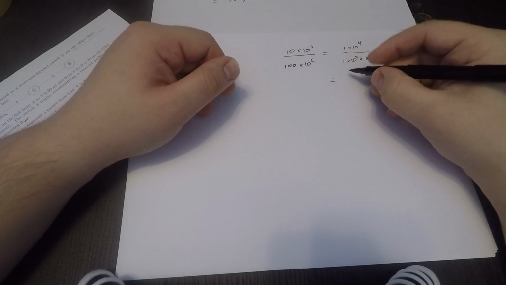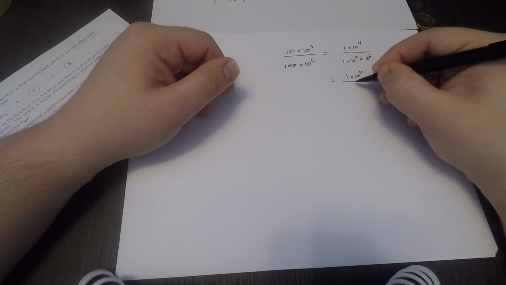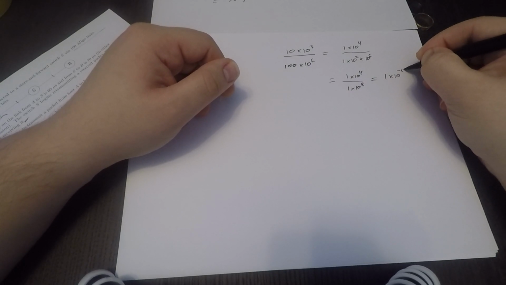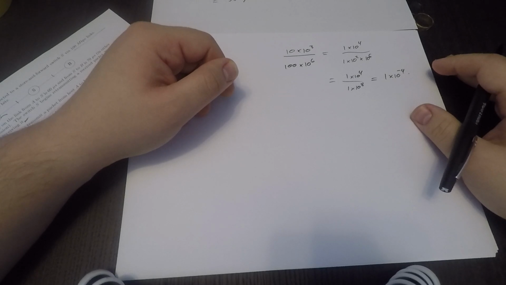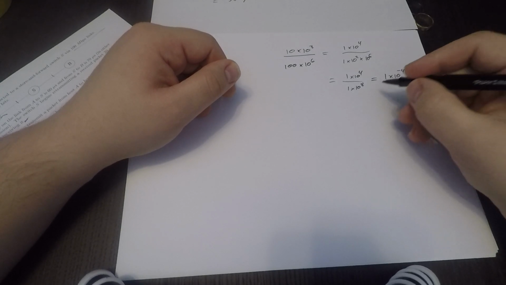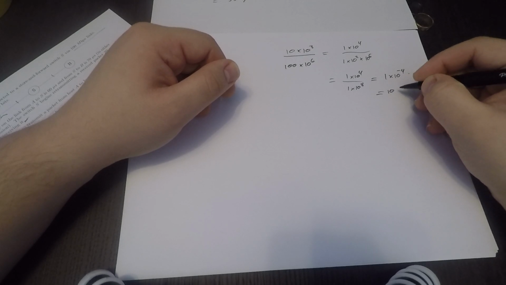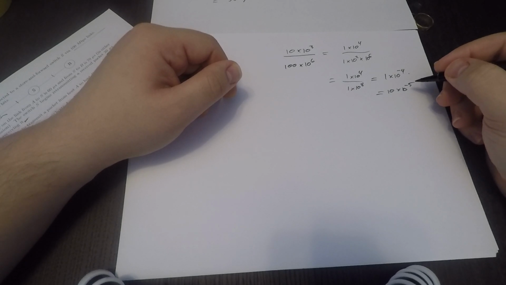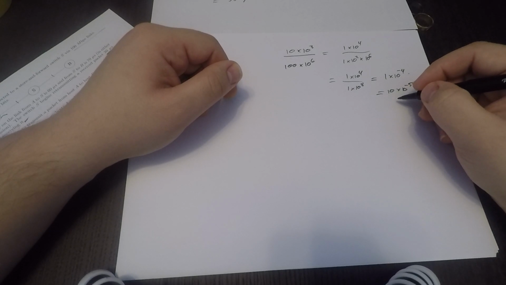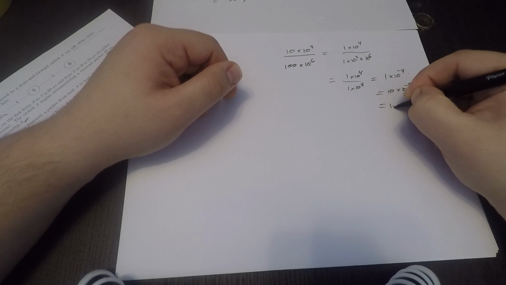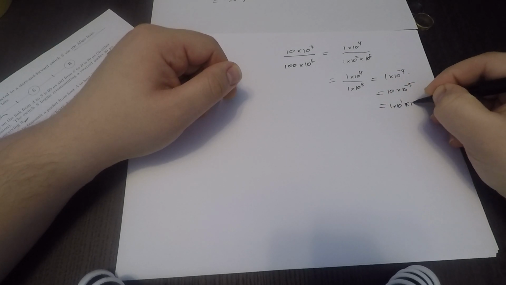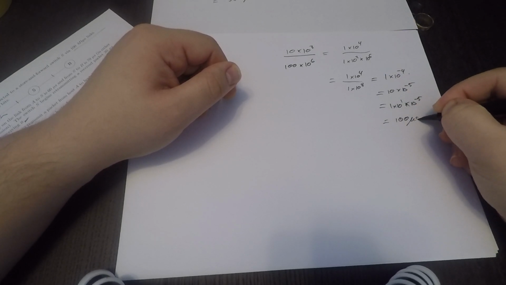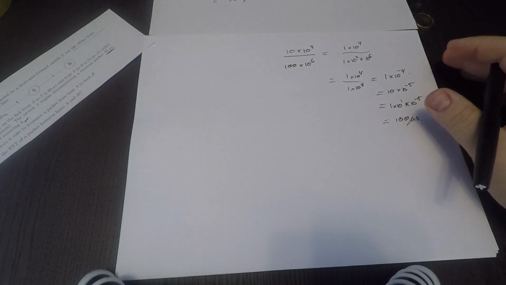So that's 1 times 10 to the 4 over 1 times 10 to the 8, which equals 1 times 10 to the minus 4. So yeah, this is definitely 100 microseconds. Okay, so it's 350 in the one way.